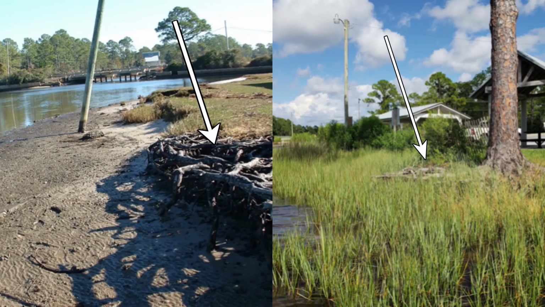Here are before and after pictures of a project done at Cessna Park. All of the new grass was planted by students participating in grasses in classes.